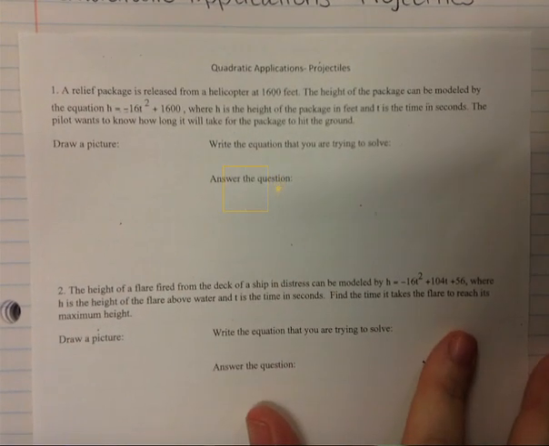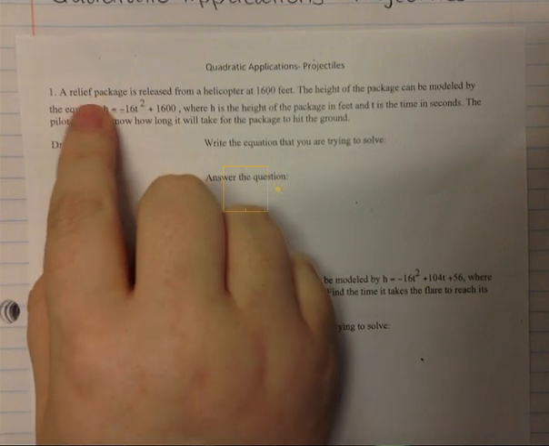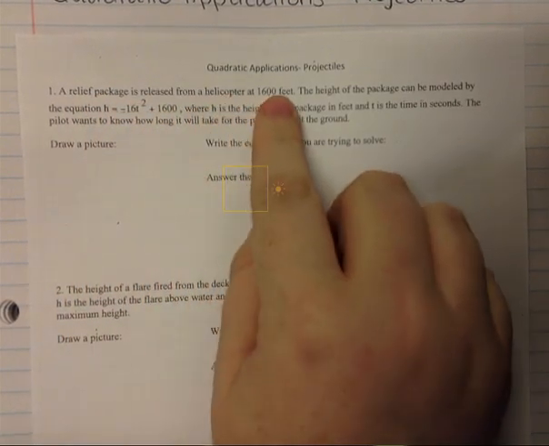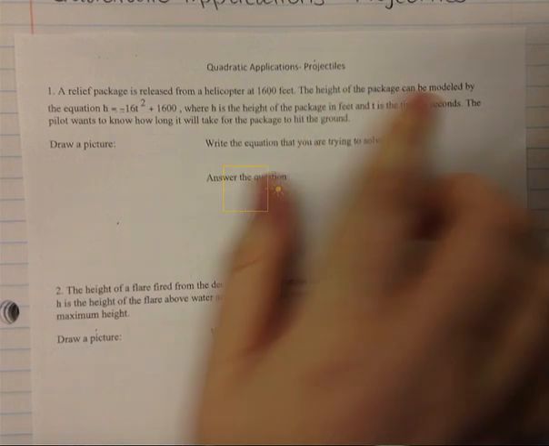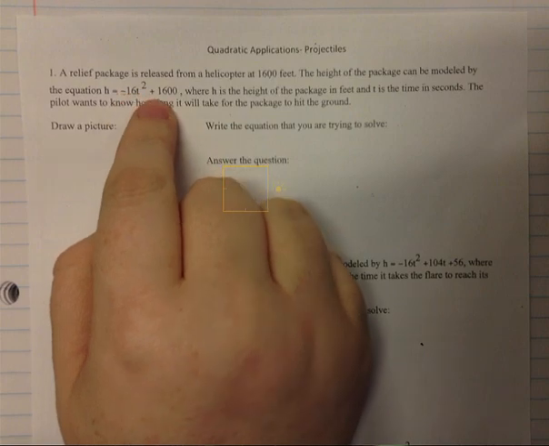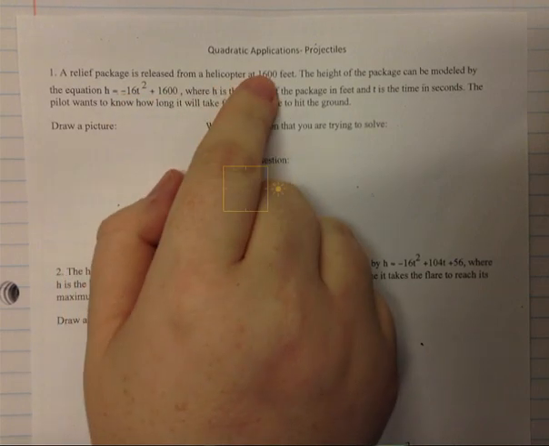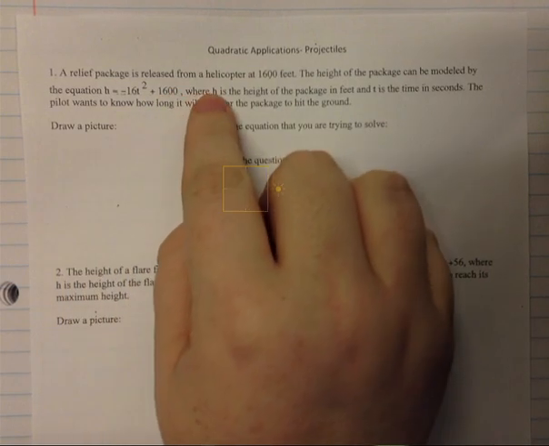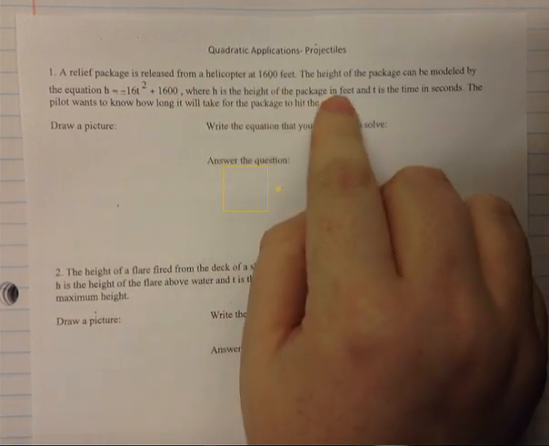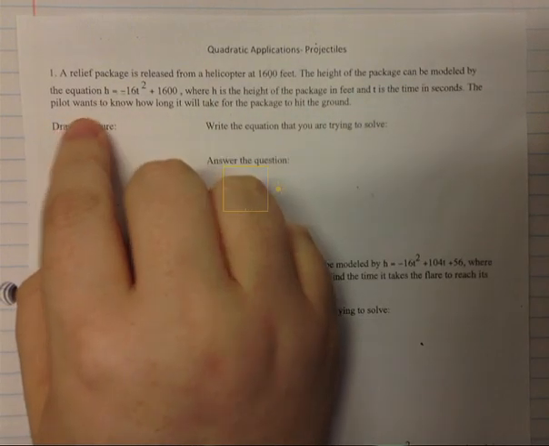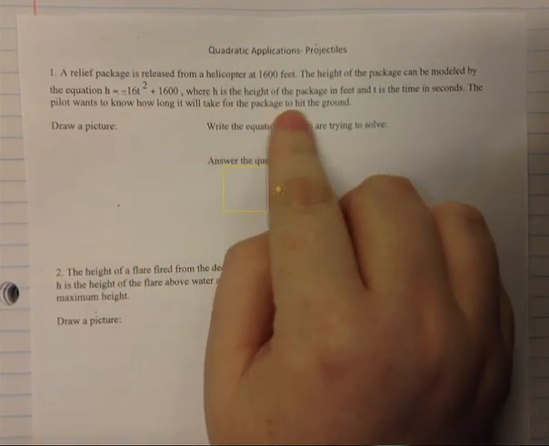So this first problem, it says a relief package is released from a helicopter at 1,600 feet. So the height of the package can be modeled by the equation h equals negative 16t squared plus 1,600. So we can see that the 1,600 is actually where it started from. And then it says where h is the height of the package in feet and t is the time in seconds. So the pilot wants to know how long it will take for the package to hit the ground.